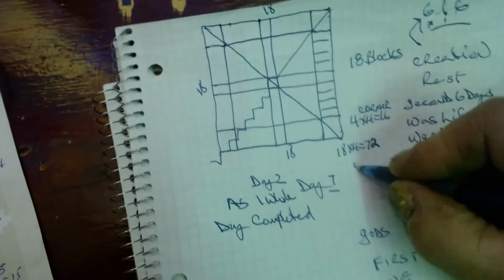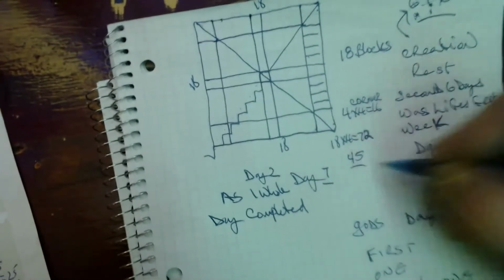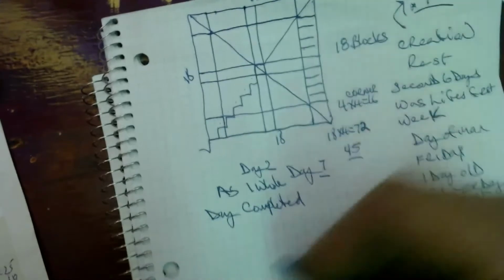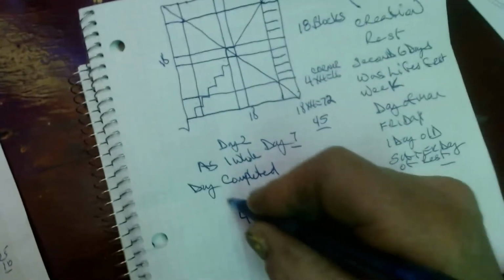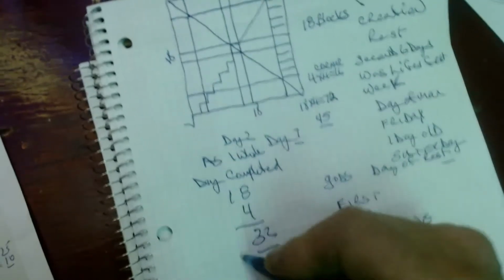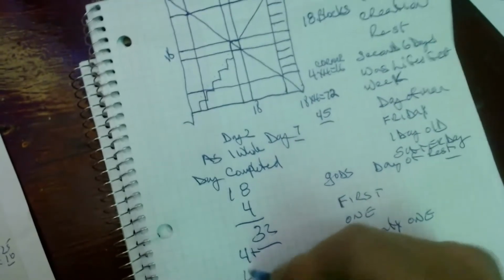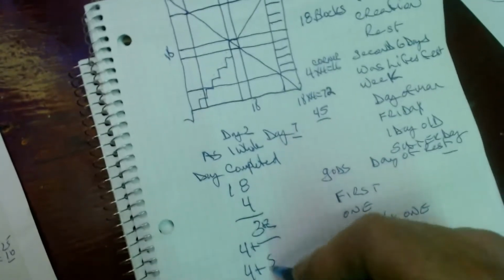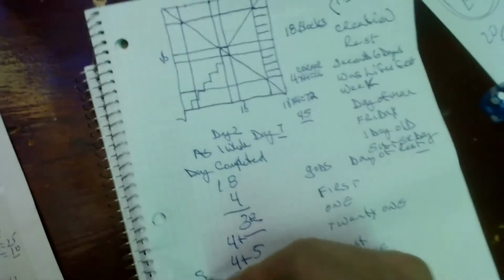Or at the same time, it equals 45. 4 times 8, 32. 4 times 1, 4. 4 plus 3 plus 2, 5. 45. The sun pass.